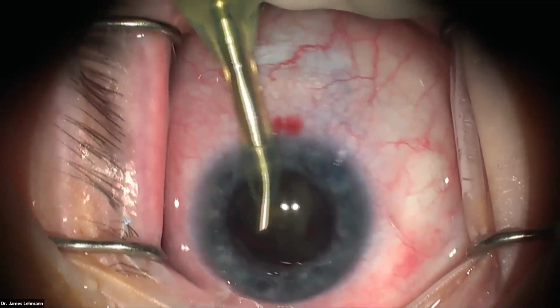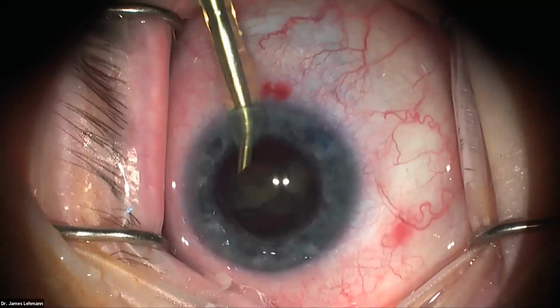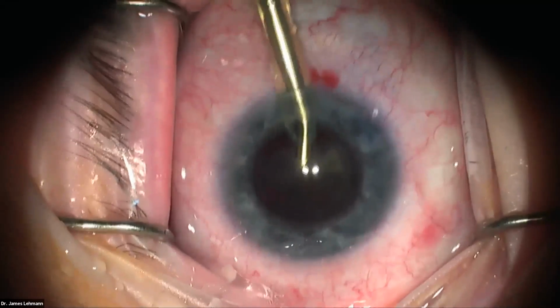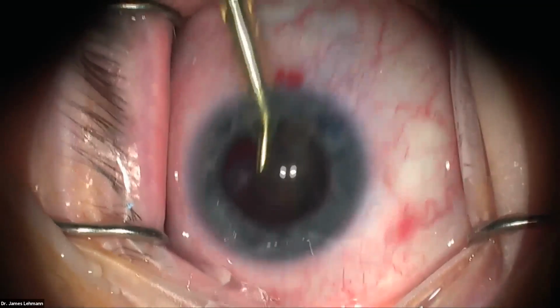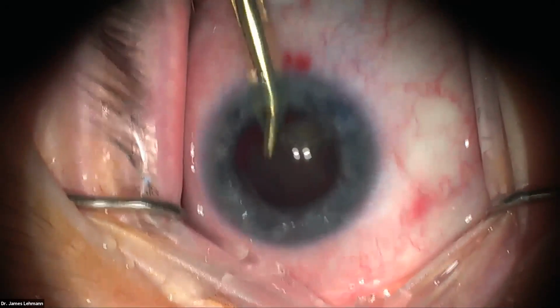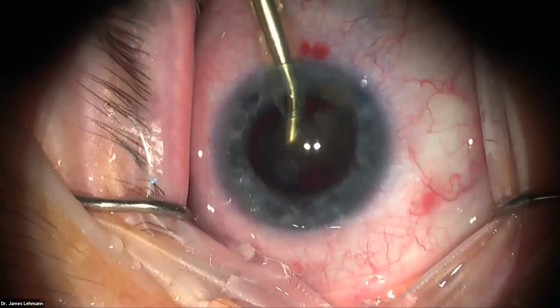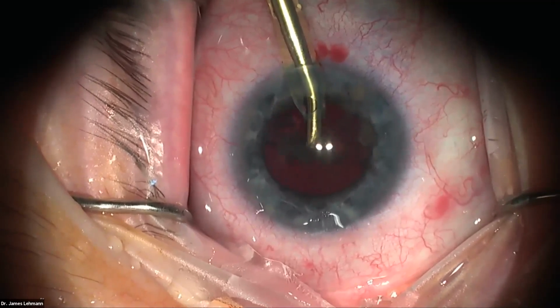And then this last piece, I eat a little bit higher and not necessarily in the iris plane, because I do want to keep that posterior capsule from trampolining up. And I'm using that burst mode and trying to just keep it dancing on the tip. And you can see just patience.